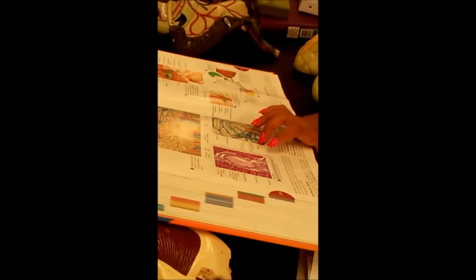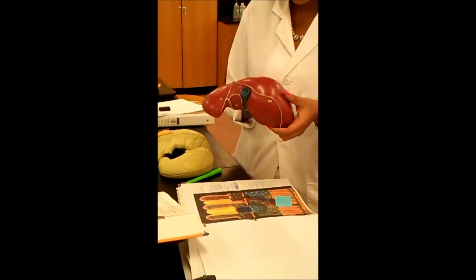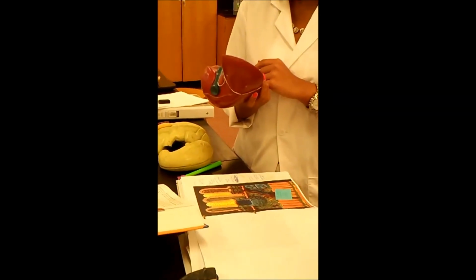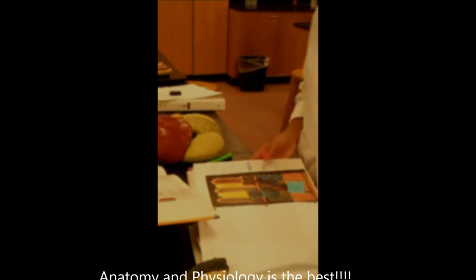Okay, so the hepatic triad is a hepatic arteriole, the bile ductule, it's called a ductule, and then the hepatic portal vein. I think that's it, the liver. Let me just make sure with my pictures if I got everything.